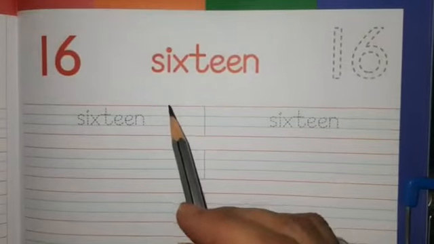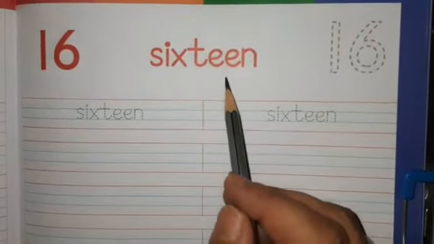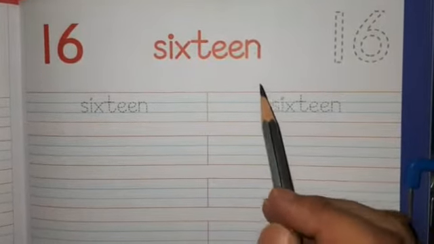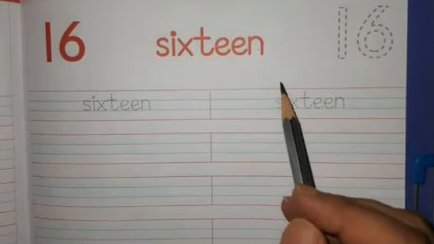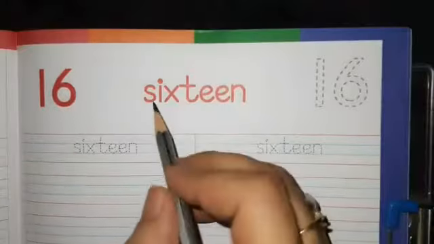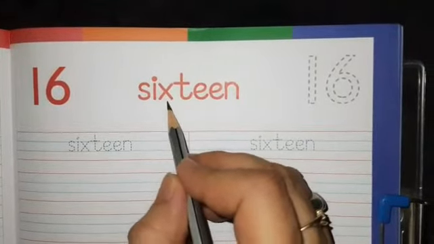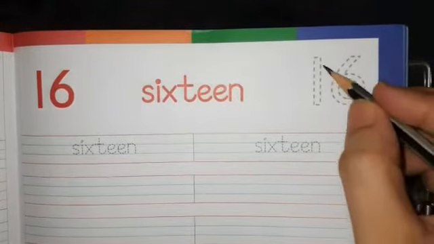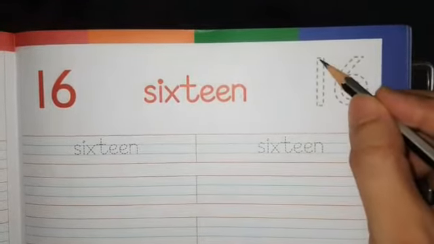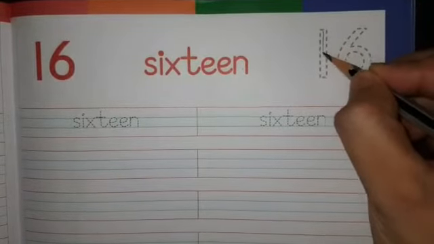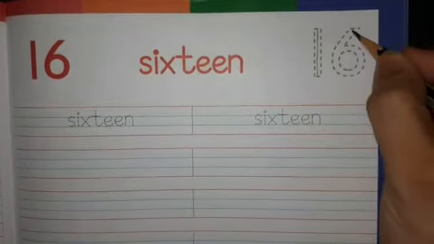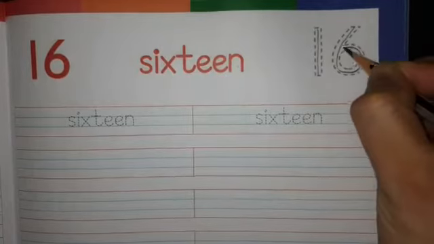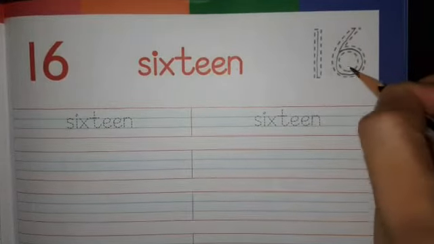Children, today we are going to write number name 16 in our maths classwork book. Children, please open your maths classwork workbook, page number 72. Sixteen, 16. First we will write number 16. Standing line 1, then slant down and a curve 6, 1, 6, 16.